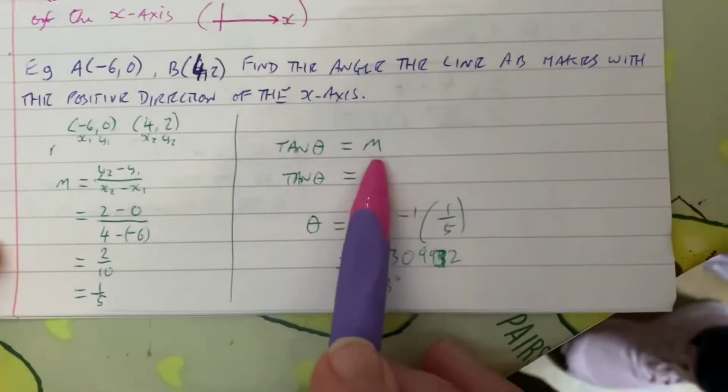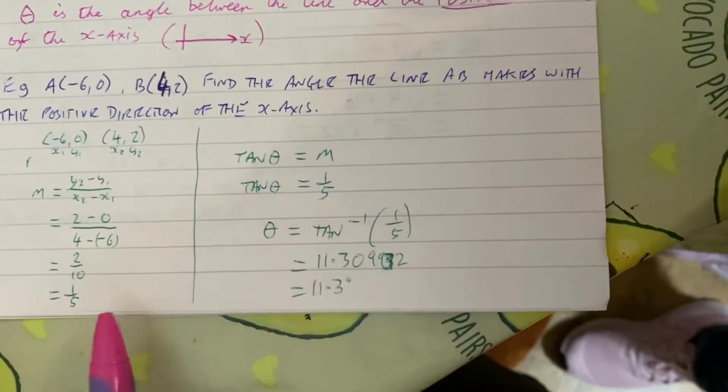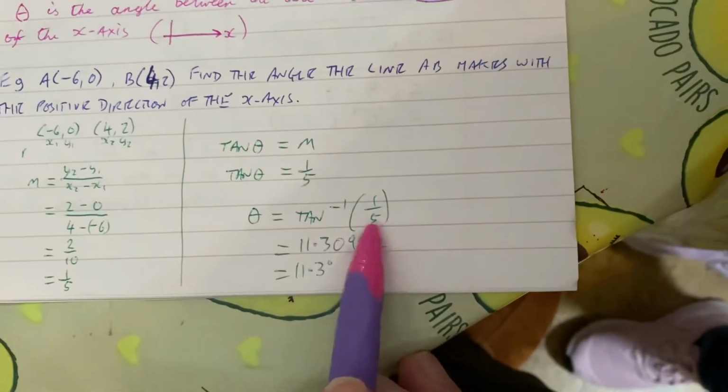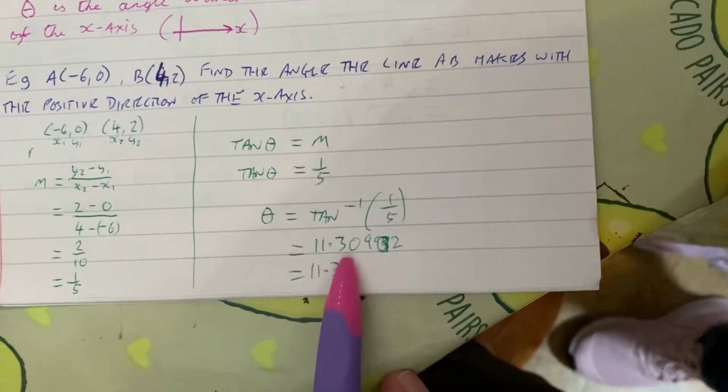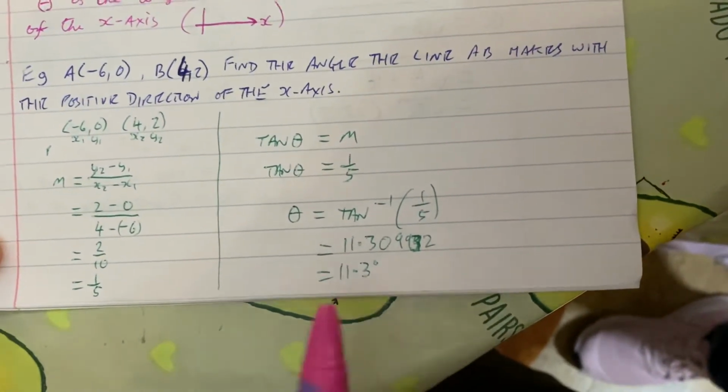So tan theta we know equals m. So we put tan theta is equal to 1/5. And just like we did last week with the right angle trig stuff, inverse tan of 1/5 gives us 11.309932, so 11.3 degrees.